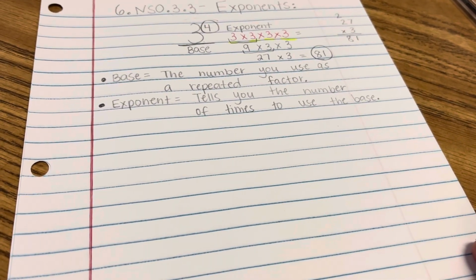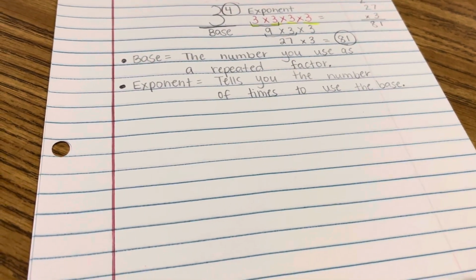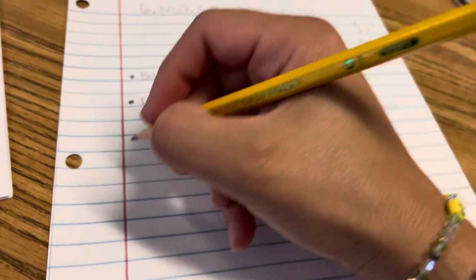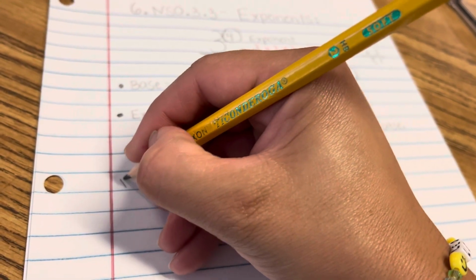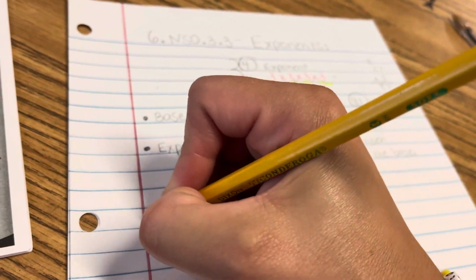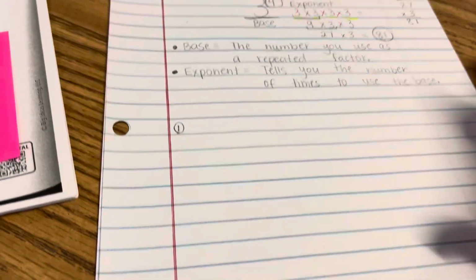We're going to try a few of them, and then we'll go from there. So I'm going to say, I don't know what I'm doing. I'm going to put a 1. I was going to put an X. I have no idea why, but I'm going to put a 1. This is going to be example 1.